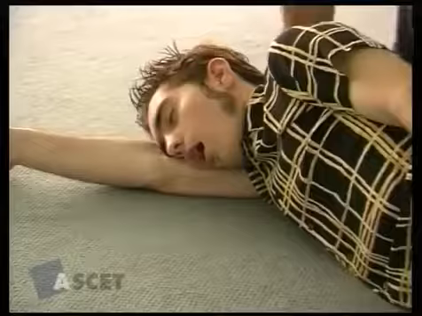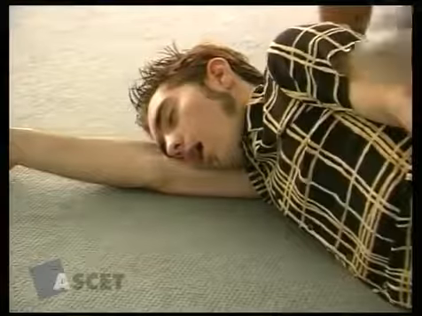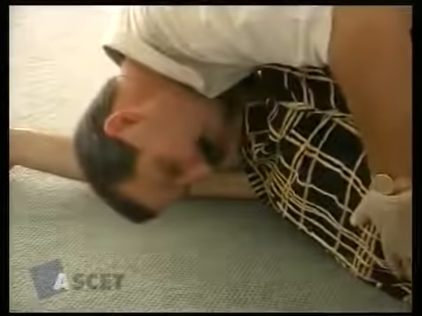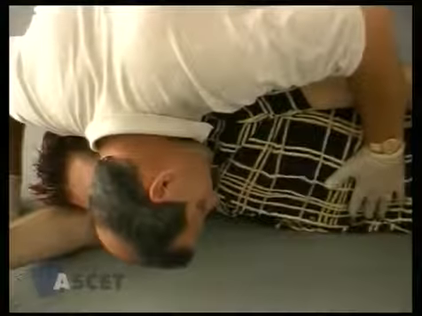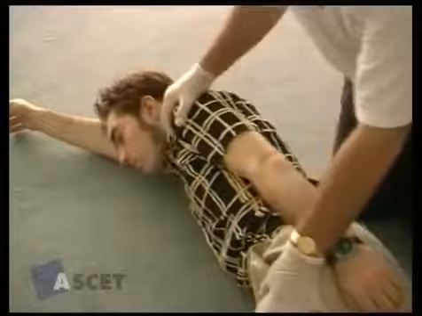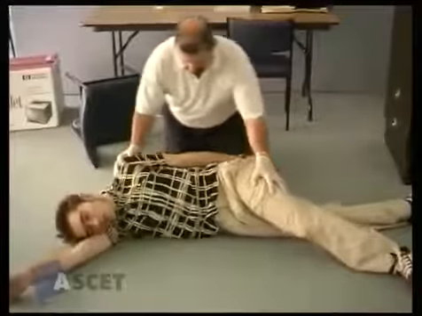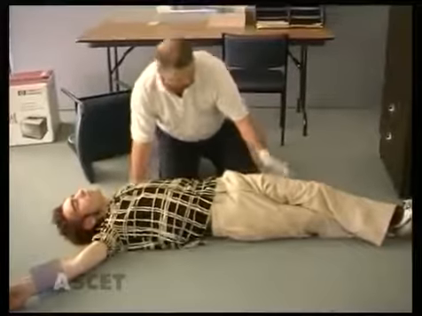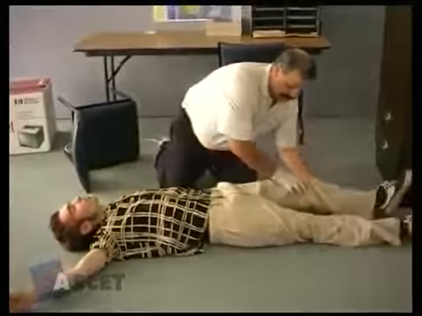Breathing. The technique used to check the victim's breathing is look, listen and feel. In this technique, you look at the person's chest and abdomen to see if there is any movement. Listen to the mouth for breathing and feel the chest and abdomen for signs of breathing. If at this stage the person is not breathing, move them onto their back and begin CPR, cardiopulmonary resuscitation.